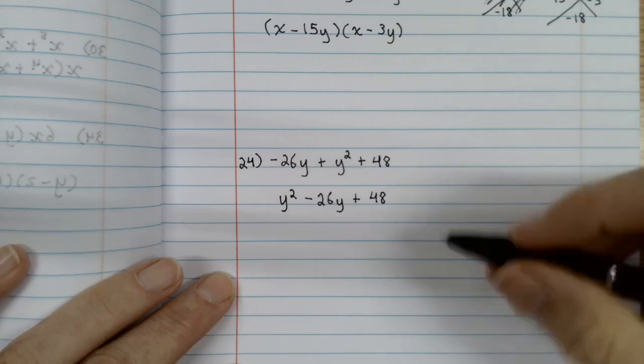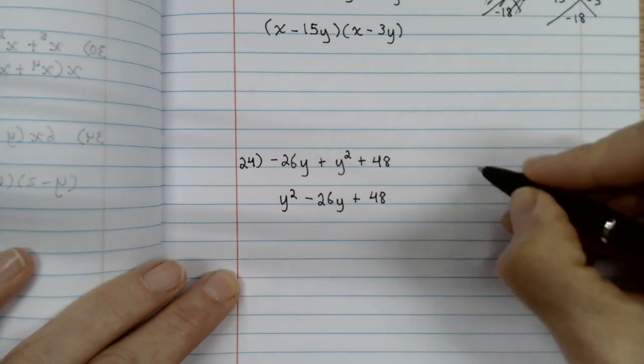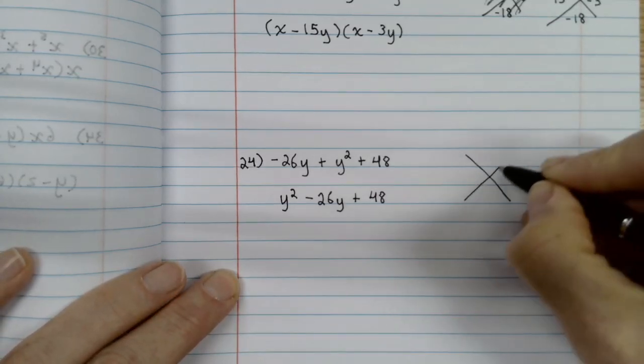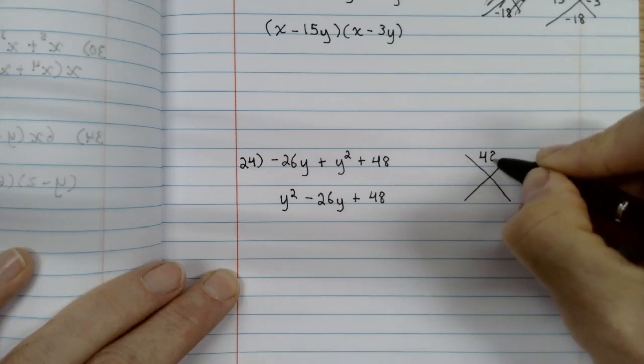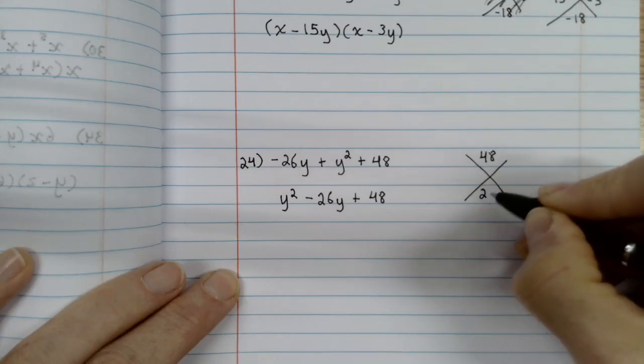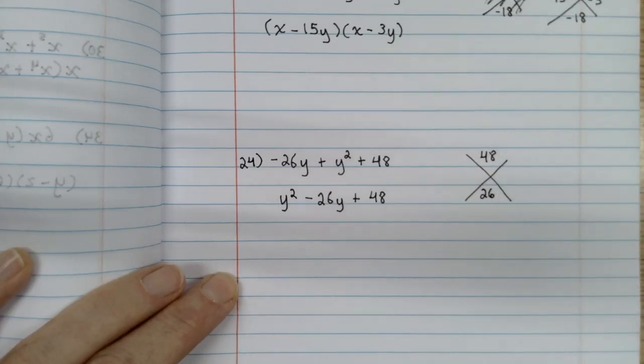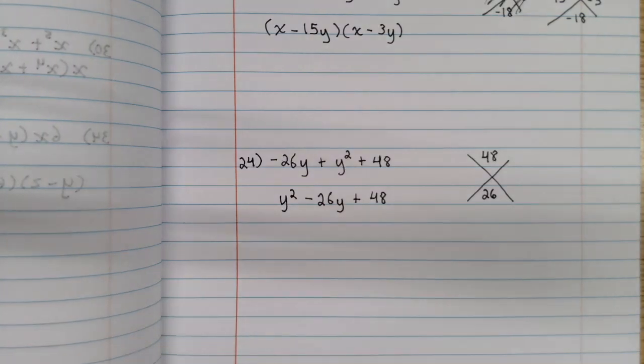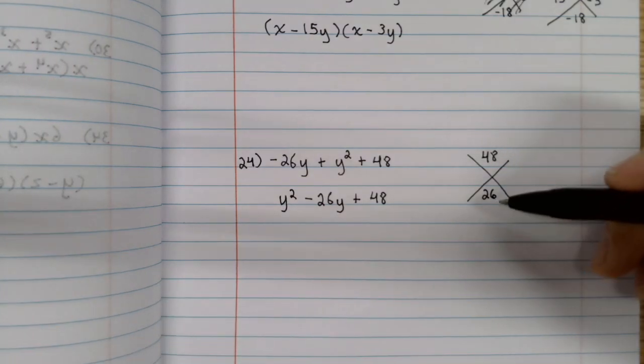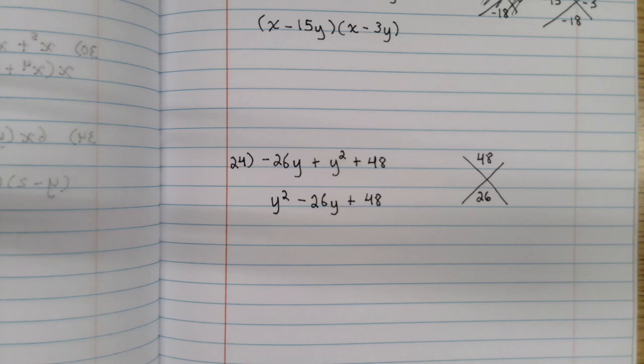Okay. So now we're dealing with the same thing we did in the last problem. I've got 48 and 26. I'm going to need two numbers that when I multiply them together give me 48, and when I add them together give me 26. And the numbers are going to have to be kind of big. Like, I can think about 6 and 8.